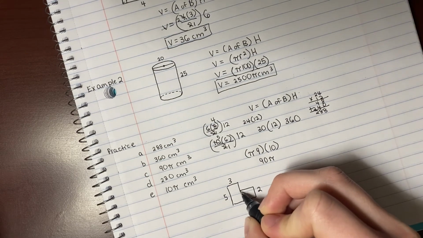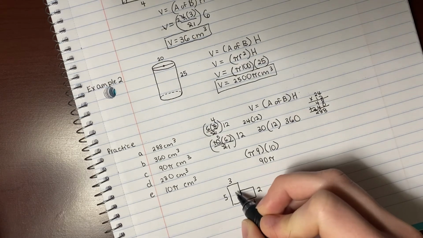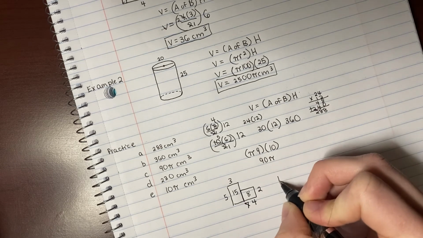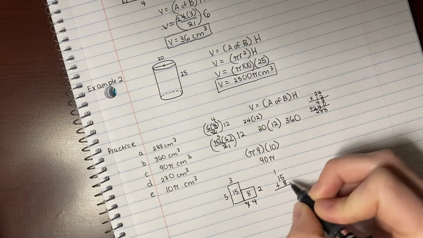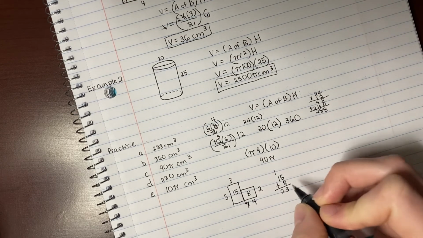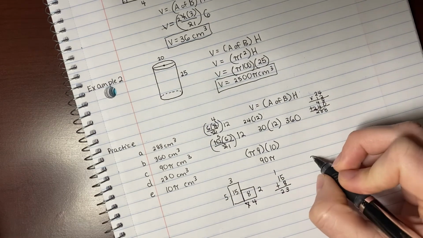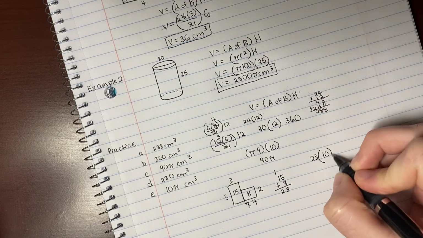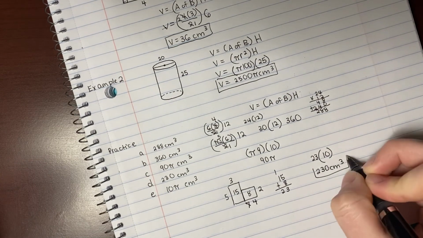Okay, so we can draw a line here, and if that's 3, then this has to be 4. So we can do 5 times 3 for this, which will be 15, 4 times 2, which will be 8. We can add those together. Okay, so 8 plus 15, that'll be 23. So the area of our base is 23. Then we need to do that times the height, which in this case is 10. So that'll get you 230 centimeters cubed.